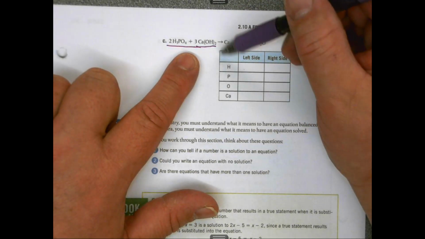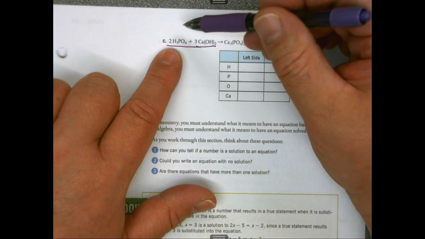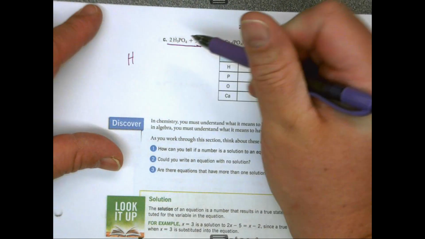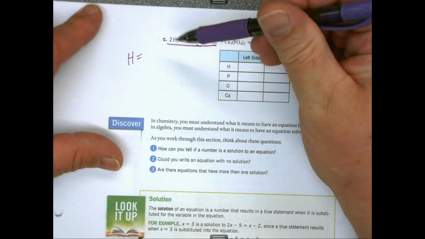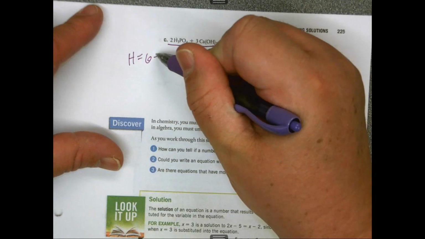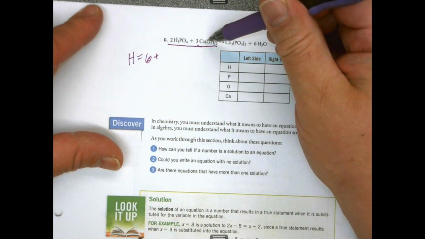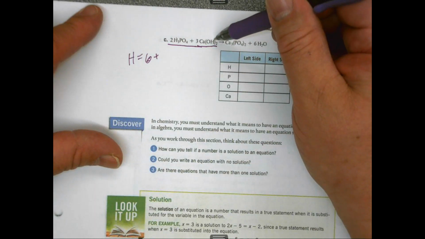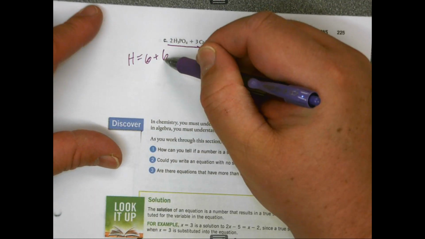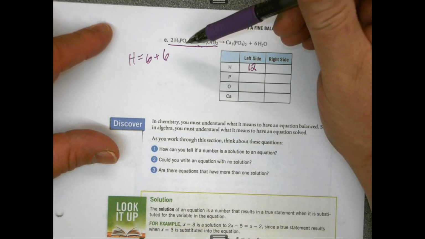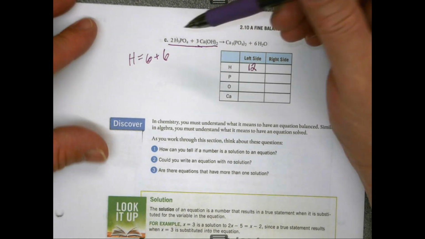Let's see, I've got 3 H's times 2 is 6. I've got 2 H's here times 3 is another 6, so it gives me 12. P, maybe potassium, I don't know what it is, I'm not a chemist. Let's say I got 1 P here times 2 is 2, and there's no P's here, so 2 P's.